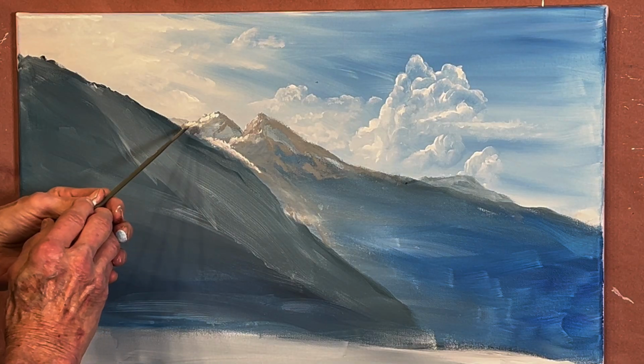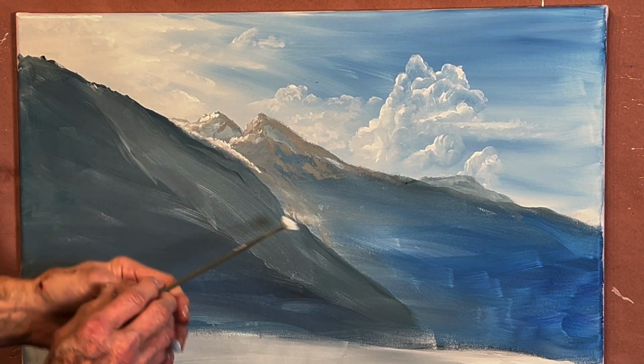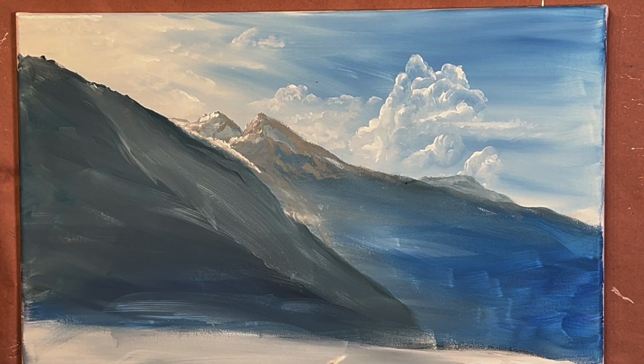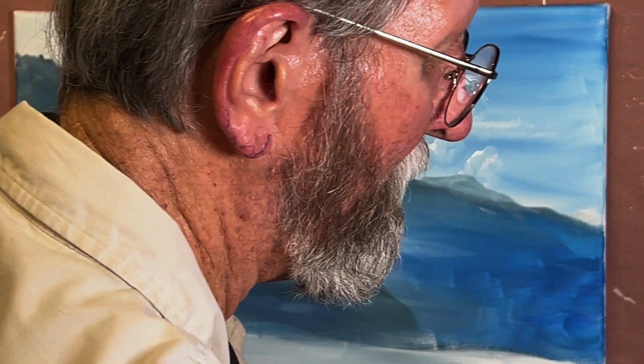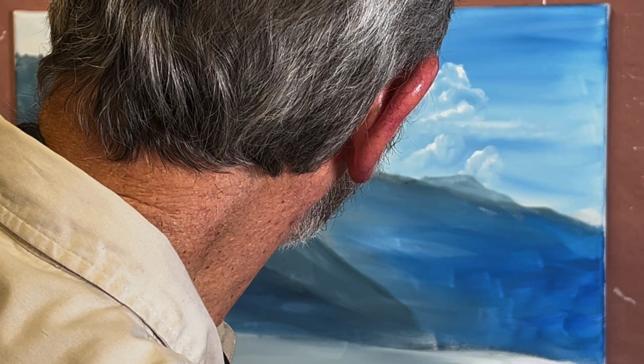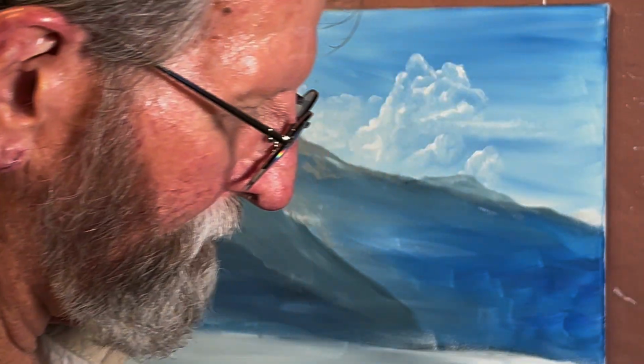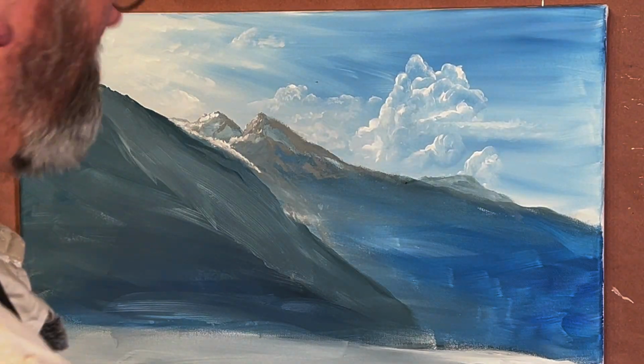Actually, I need to let those paints dry just a little bit and get a better effect. I want to let that dry a little bit.